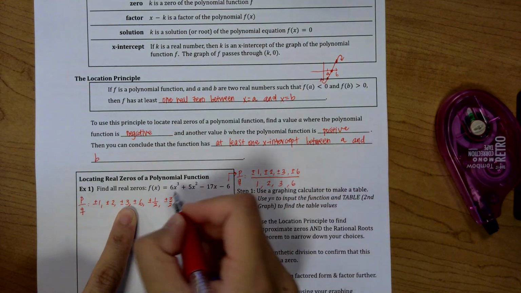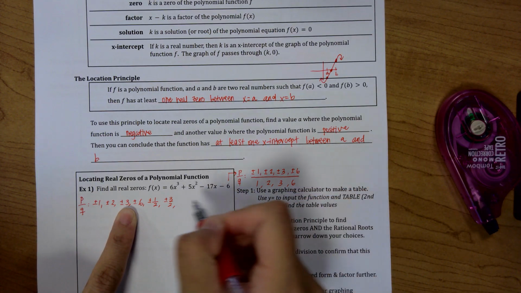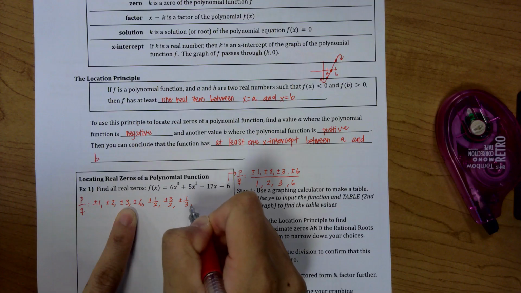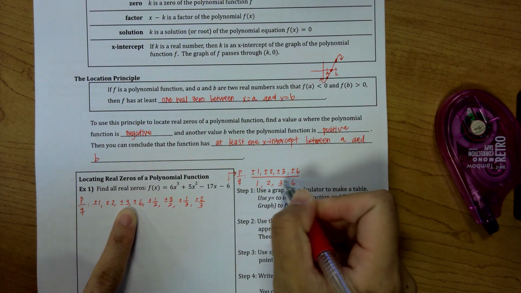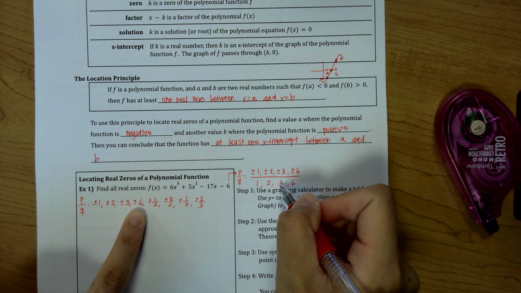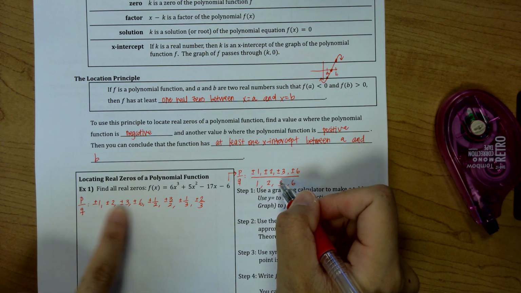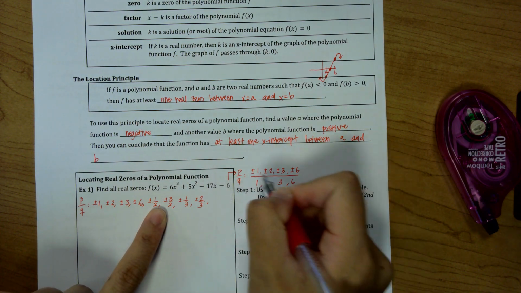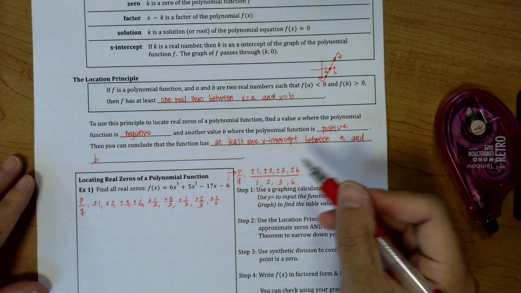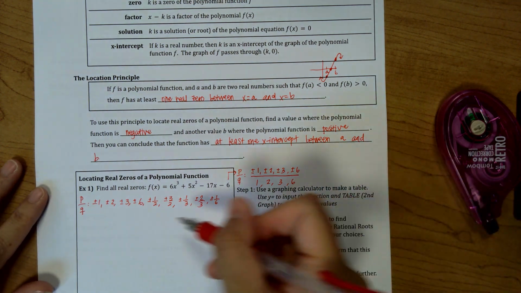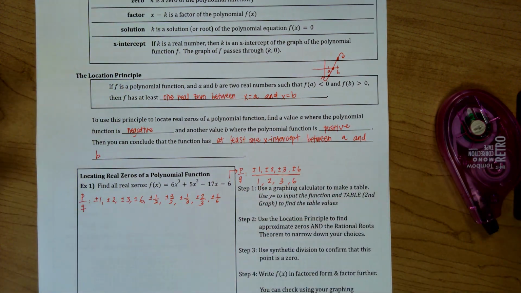So then I'm going to go 1 over 3, 2 over 3. 3 and 6 can both be divided by 3, so I know that I've already listed those out here. And so the last option is plus or minus 1 over 6. Okay, 2, 3, and 6 can all be reduced, so those options have already shown up here. So let's take a look and see if we can now use the graphing calculator to make a table and eliminate some of these options.